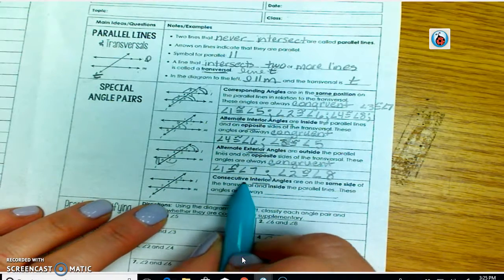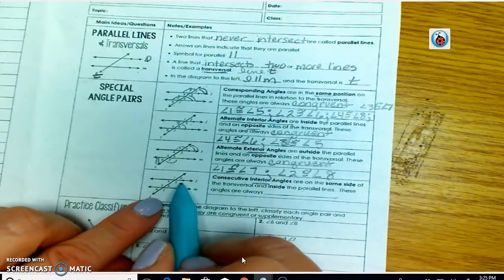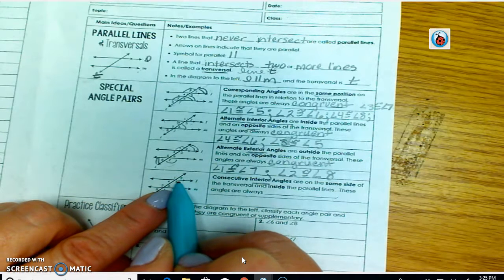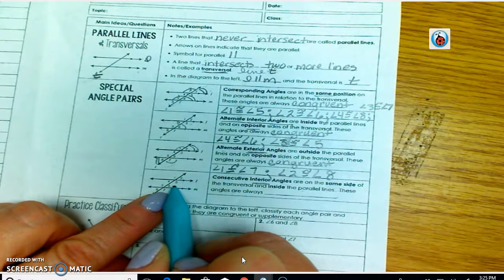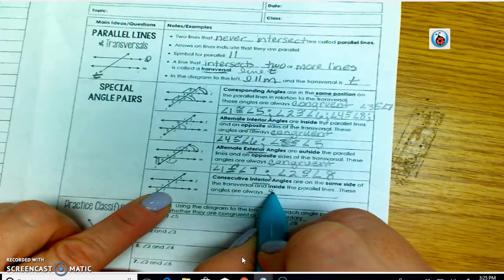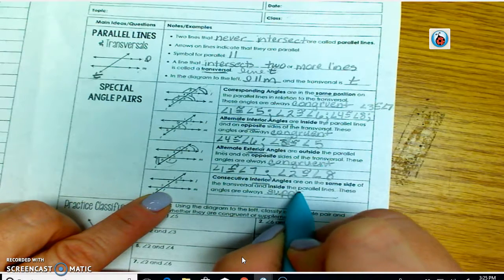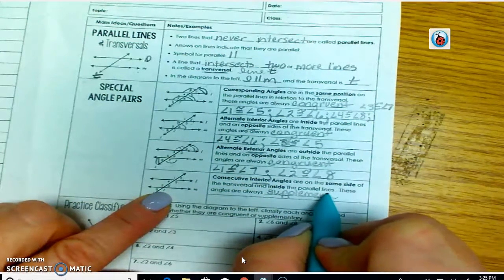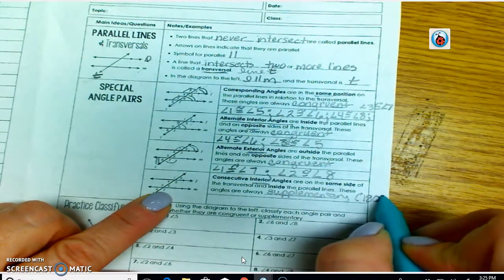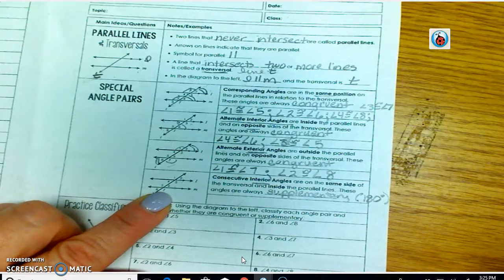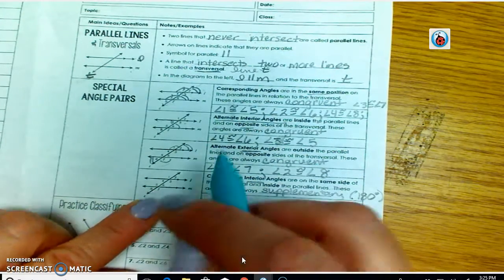If you look at consecutive interior angles, we have angles 3 and 6. They're definitely not congruent. Angle 3 is obtuse, angle 6 is acute, but together they are supplementary, meaning they have a total of 180 degrees when you add them together.